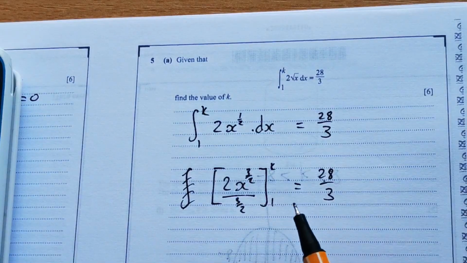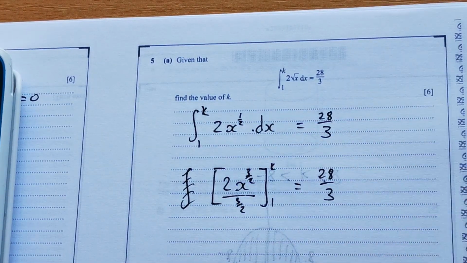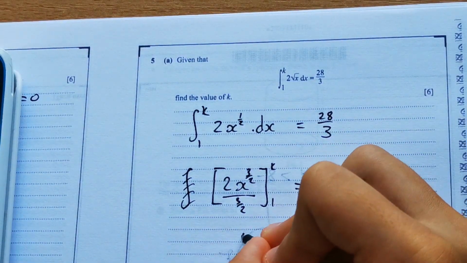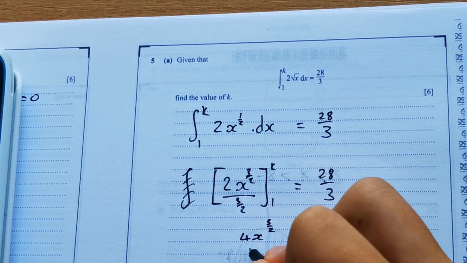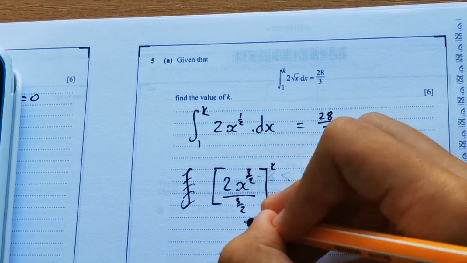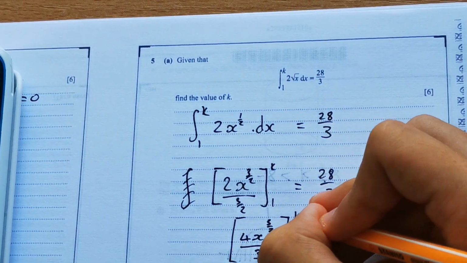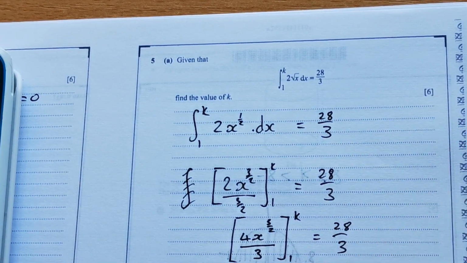Now let's simplify that. What is 2 divided by 3 over 2? I probably could do this in my head, but we're not going to do that. 4/3. Can we bring that up, multiply it? So 4x to the power of 3 over 2, divided by 3. And remember, we're still having to sub in k and 1, and it is equal to 28 over 3.